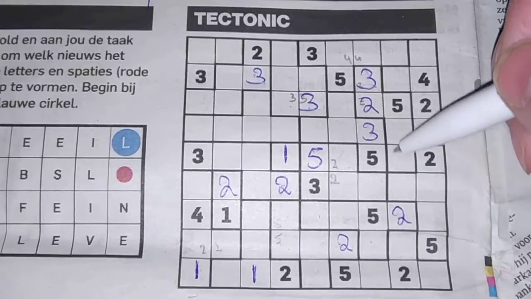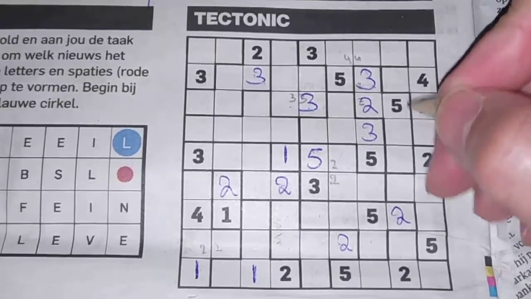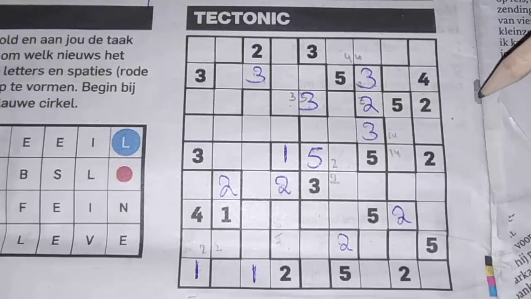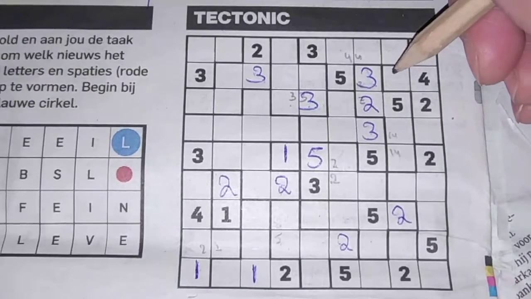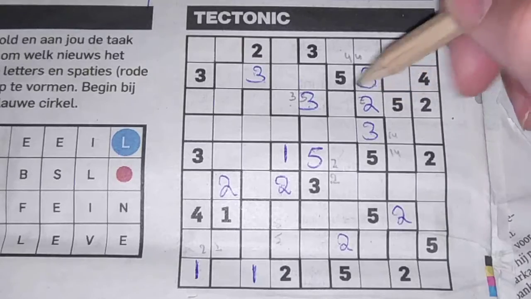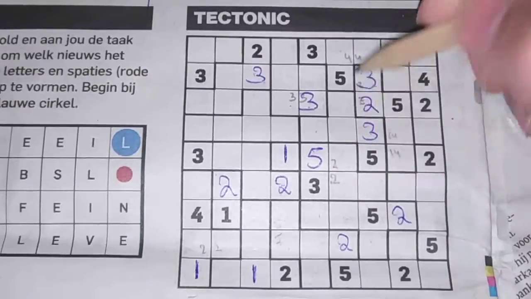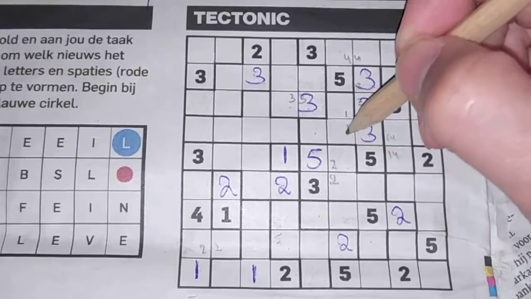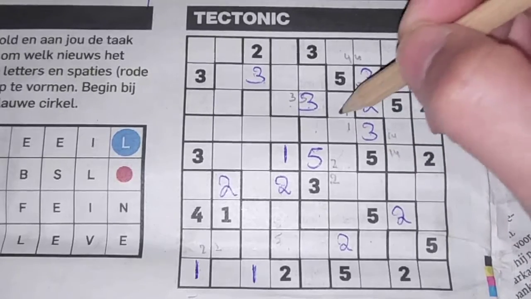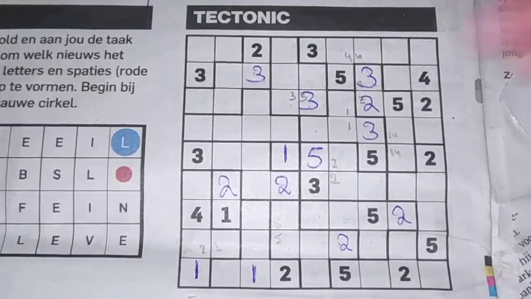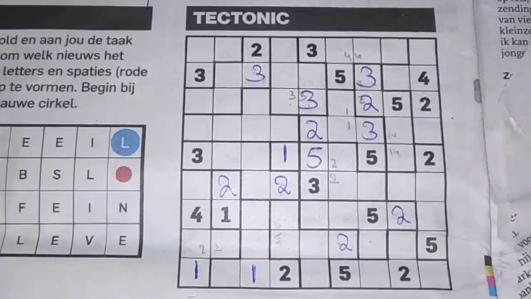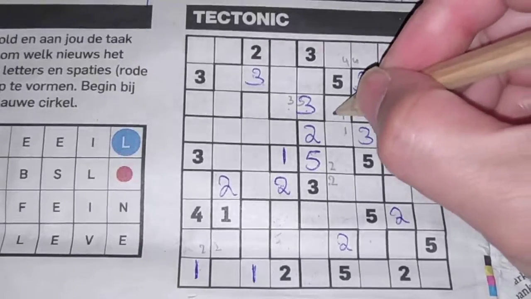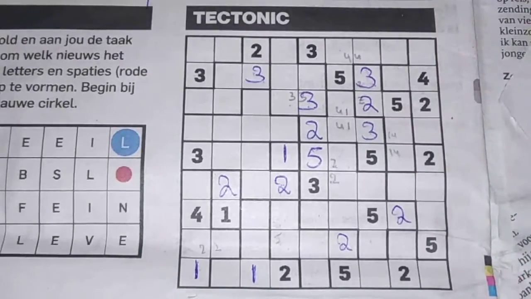So we have a 1 and a 4, 1 and a 4. This is a 1 and a 4 left. This box cannot be a 1, so the 1 should be here or there. These 2 boxes cannot be a 2, so 1 box left for the 2 should be this one. This should be a 1 and a 4.